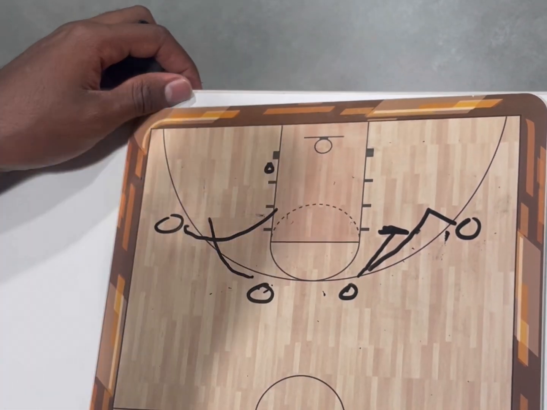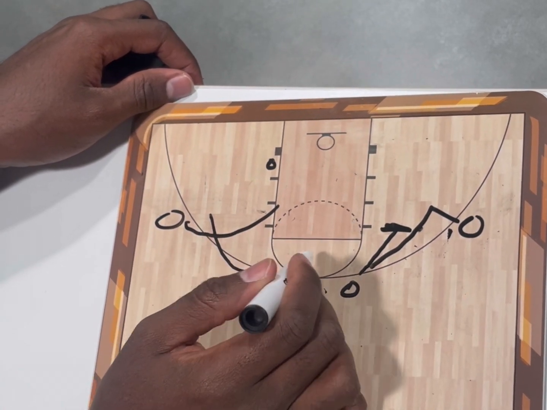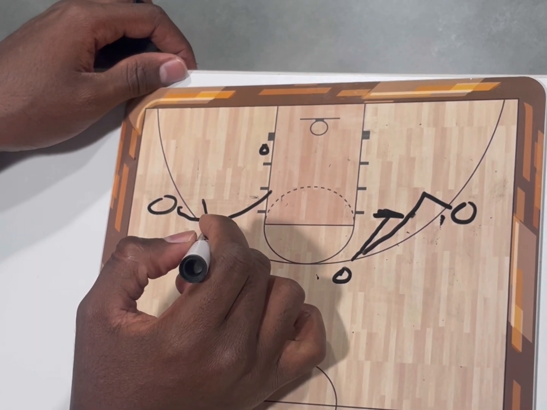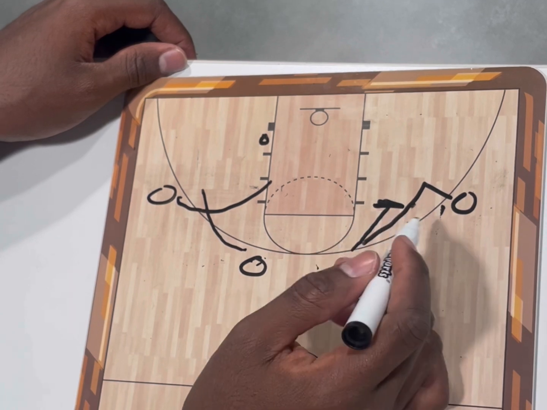There's about 7 or 8 actions. We're doing 2 of them right now, right? And this is to create mismatches that we want to exploit. So now we just did a handoff action. We're also doing the down screen action at the same time, making our team a lot more dynamic.